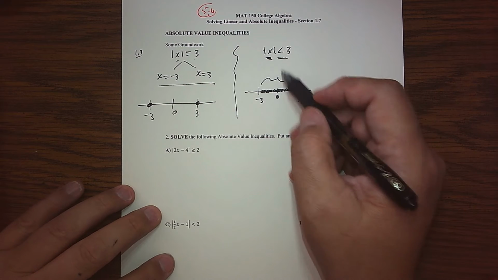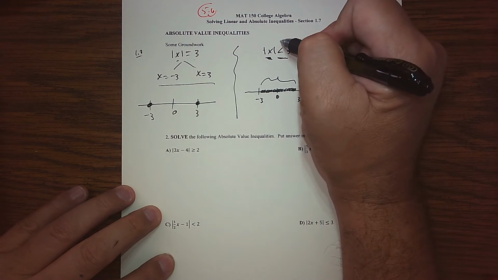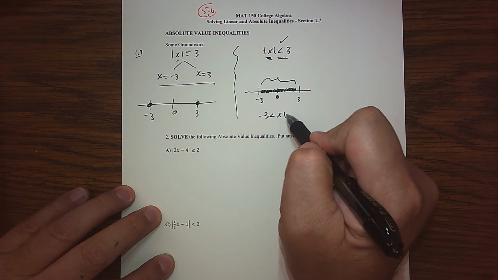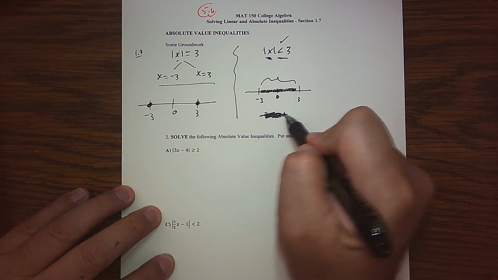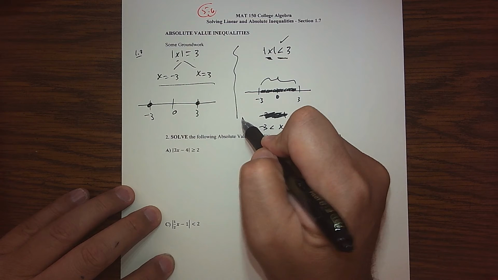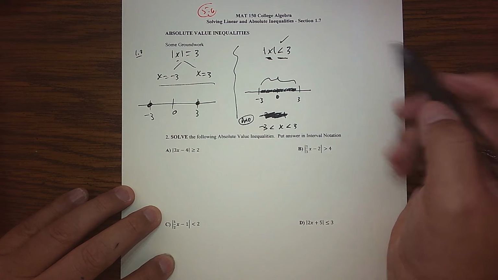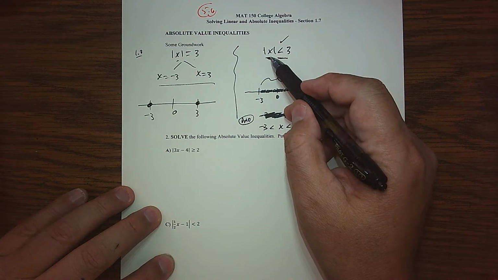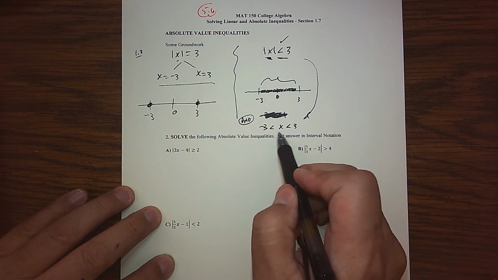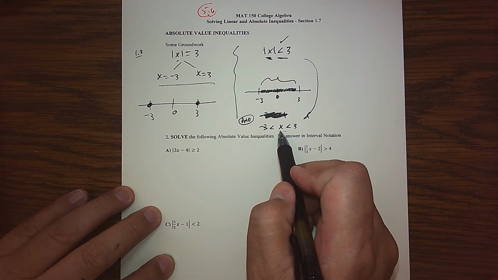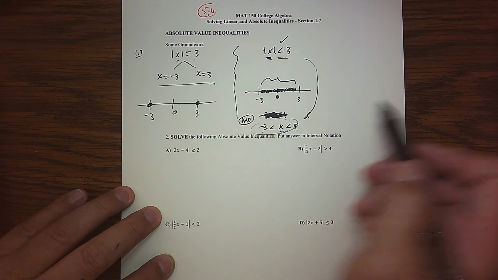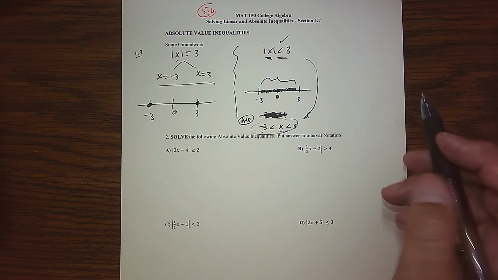And so basically, if we have a less than statement, we convert that to the compound inequality where we have an and statement. Saying that the absolute value of x is less than 3 converts to the compound statement where x is between -3 and 3. And so we would solve that inequality, as you'll see coming up.